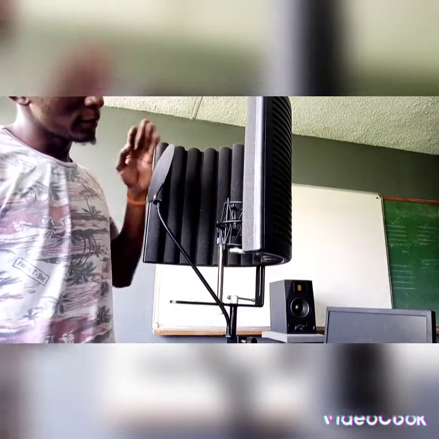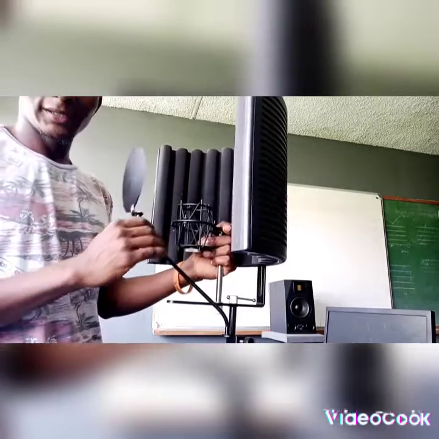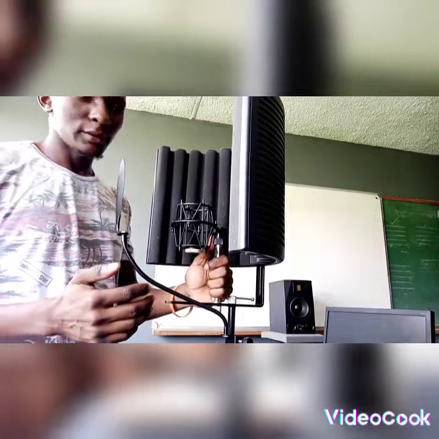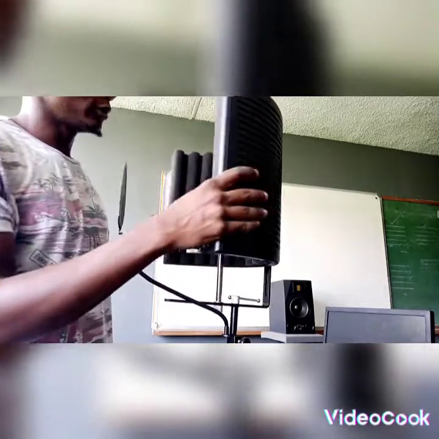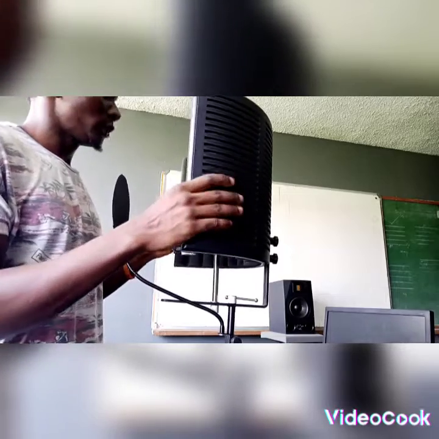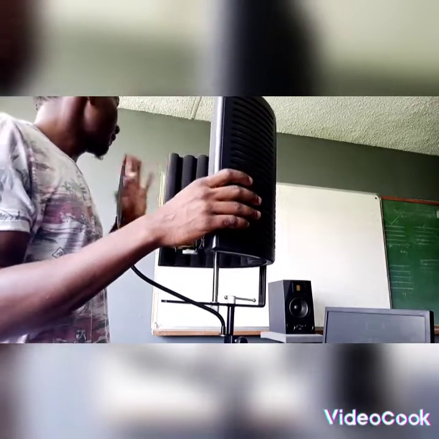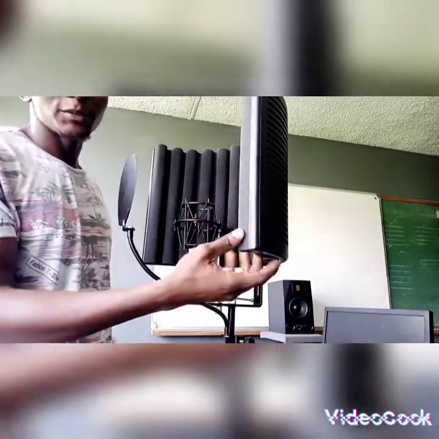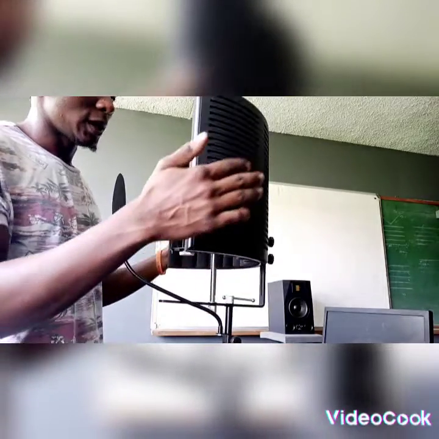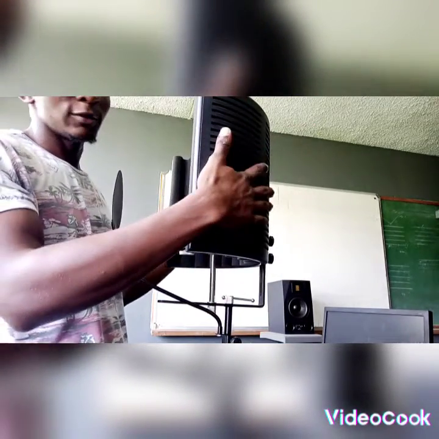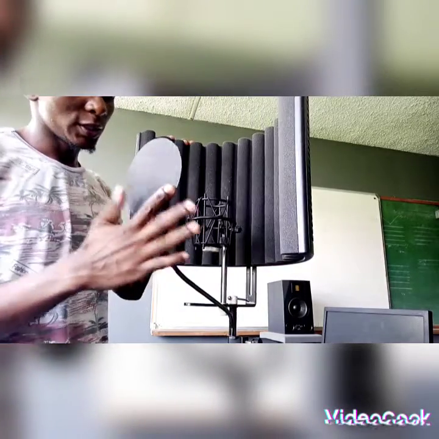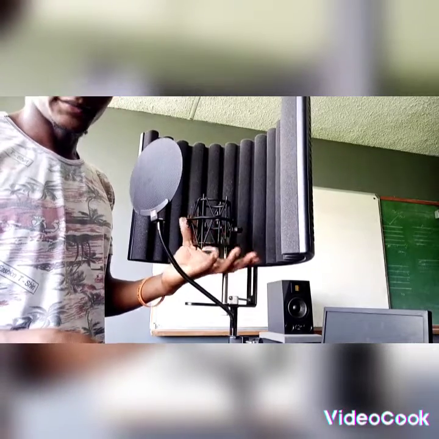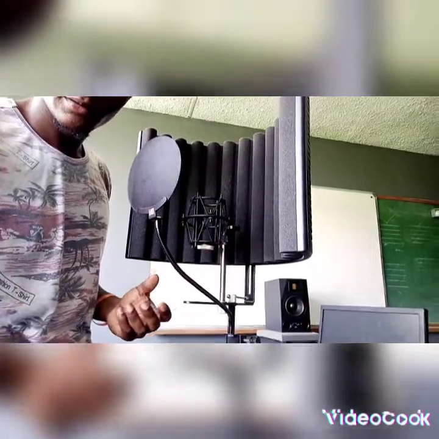For the vocal, we have this pop filter. We have a stand here. This is a microphone stand, and as you can see, we have an acoustic treatment here. This is a diffuser, but it can also work as an absorber because of its material, so you cannot get sound from the back. This is the mic stand for the Mojave.